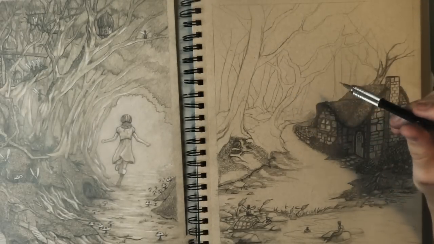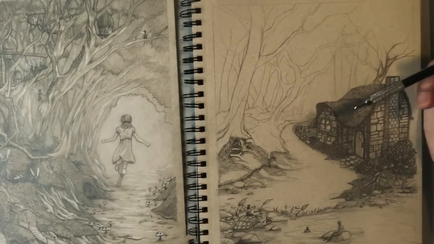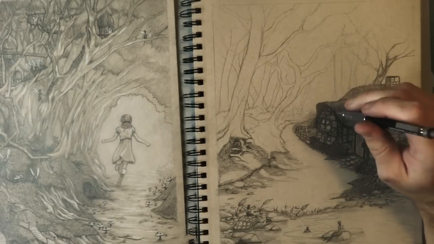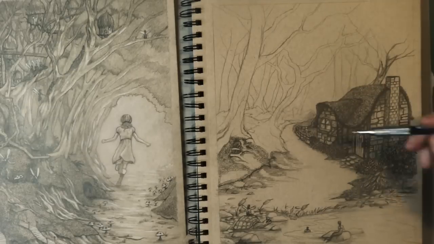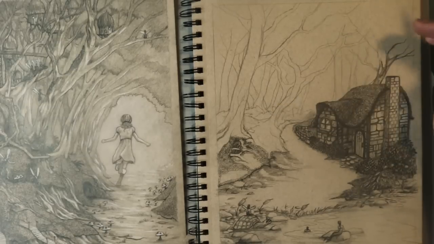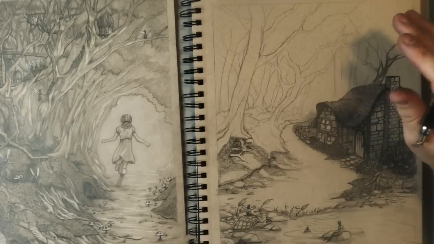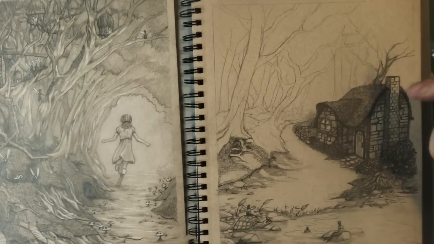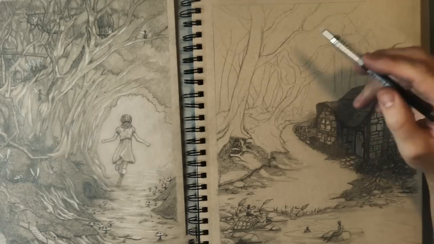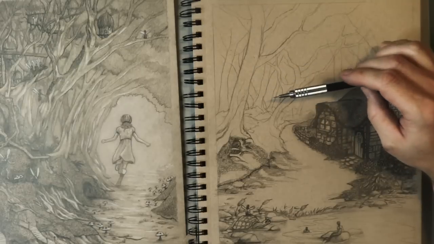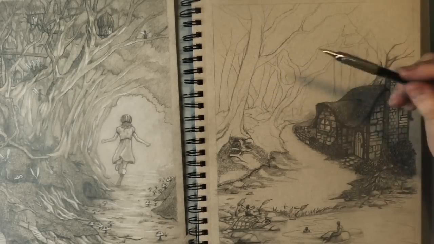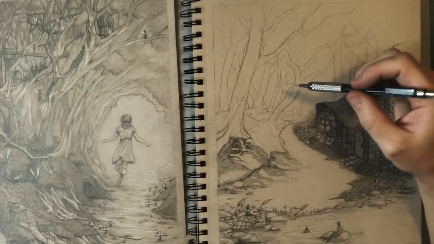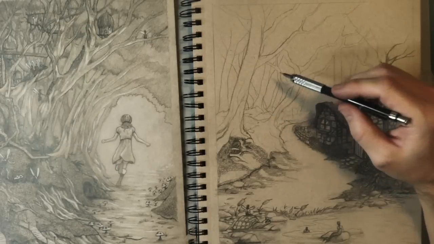In this video, I'm going to be showing you some of the techniques I've been using on my children's book that I've been working on. This is the most current illustration, and I'm about a quarter to halfway done, somewhere in there. And I've got some trees here to render out, and I figured it would be a good time to show you guys how I do trees.